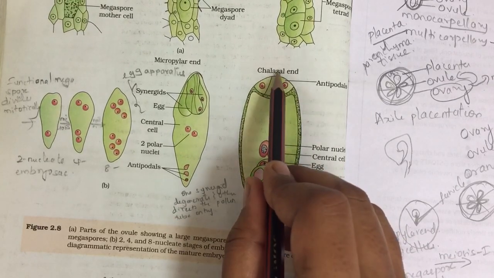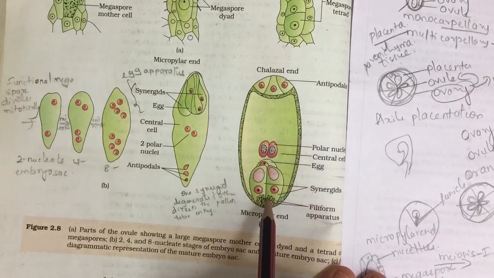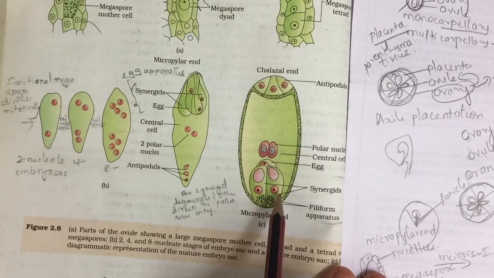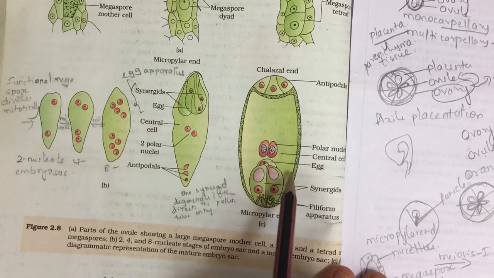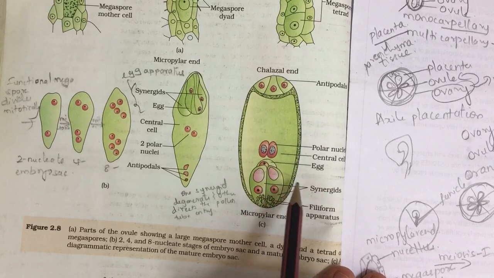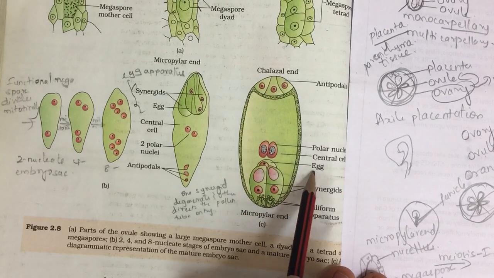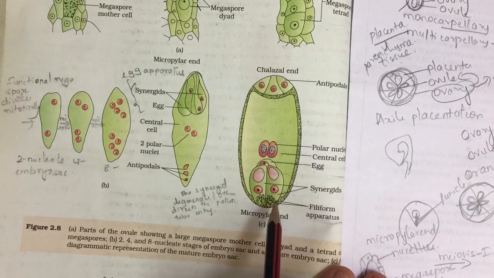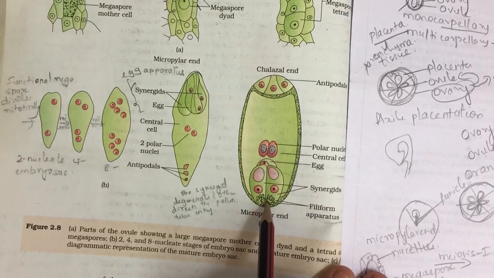The cells which are present towards the chalaza are called antipodals, and the cells which are present towards the micropyle are the egg apparatus. All three together we call the egg apparatus. Egg apparatus consists of two synergids and one egg cell. In the synergids you will find the filiform apparatus, which are small finger-like structures.